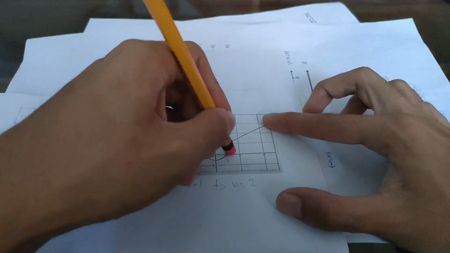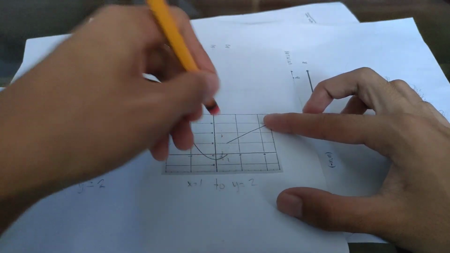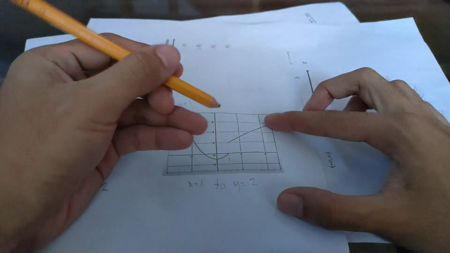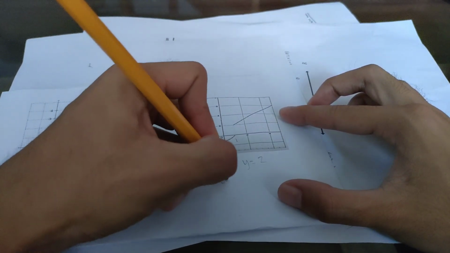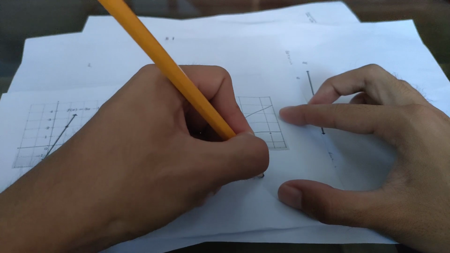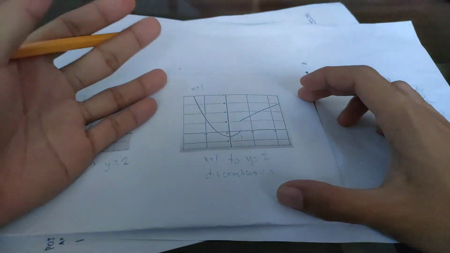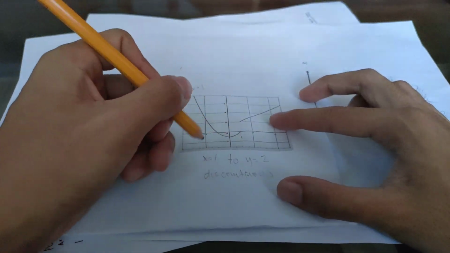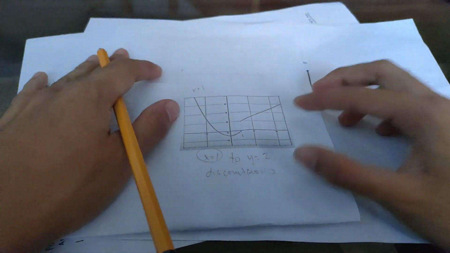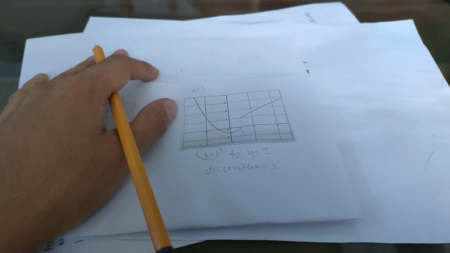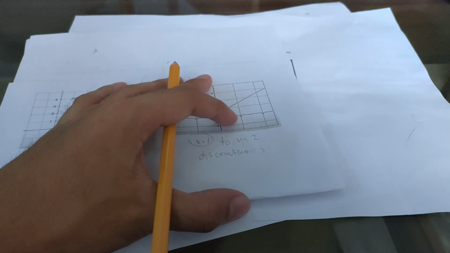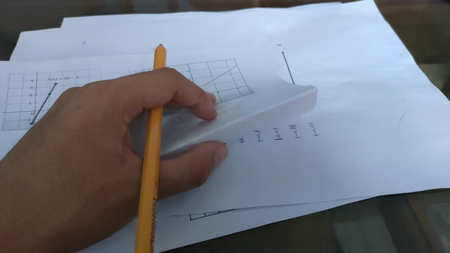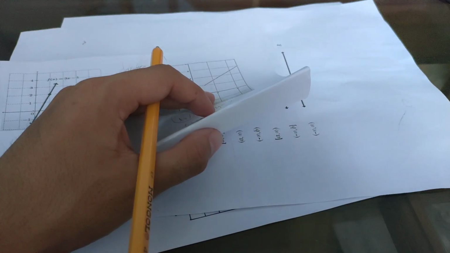So, it means that this given graph is discontinuous. Okay? So that is how you trace it when you are given only one interval. And now, we will proceed to our proper discussion, which is all about the continuity of a function and interval.